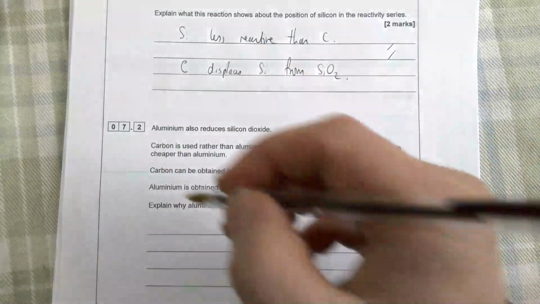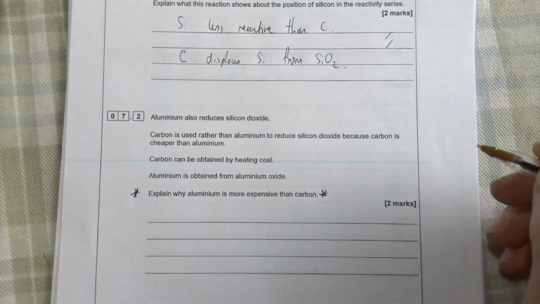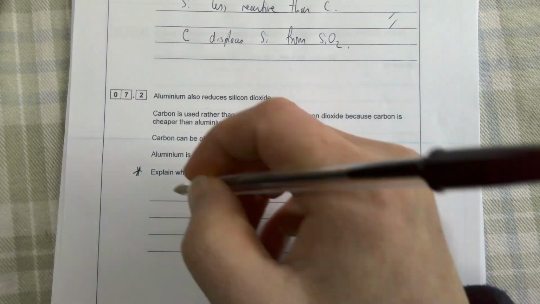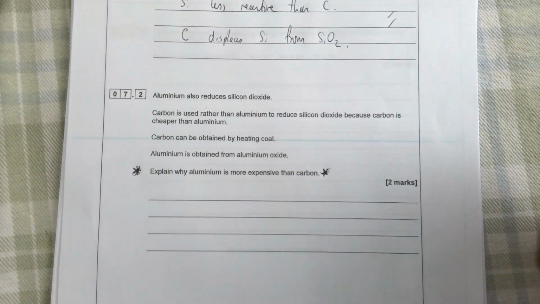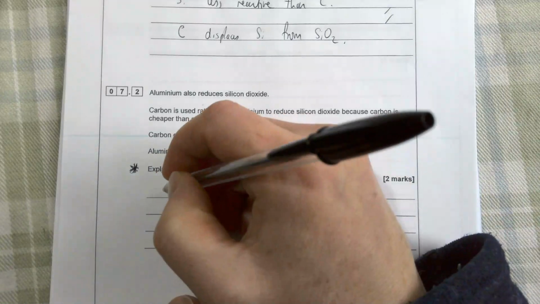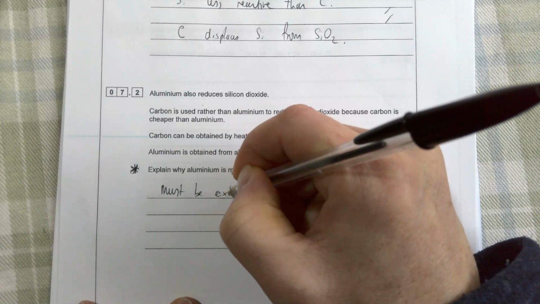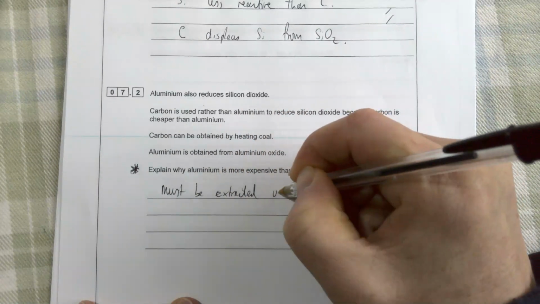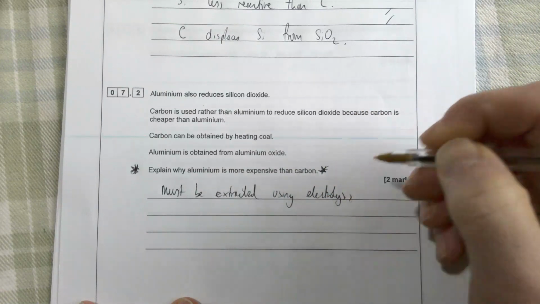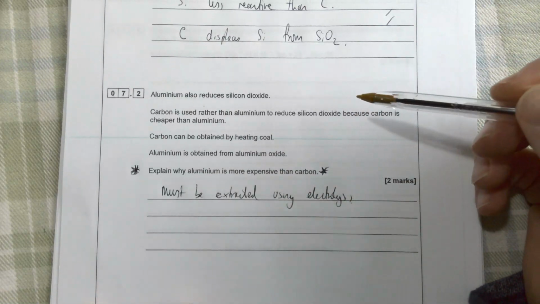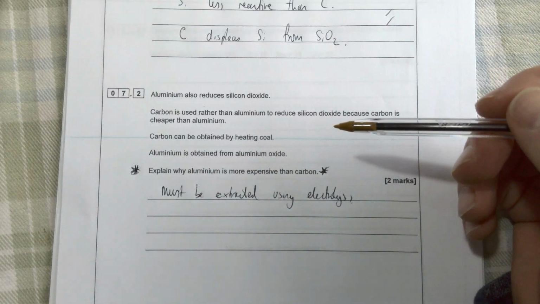I don't really know what's telling you all that stuff, but you simply have to explain this. So why is aluminium more expensive than carbon? And this is just some knowledge that you have to draw on from your teaching, right? So aluminium is more expensive because it must be extracted using electrolysis. And the reason why is that it's more reactive than carbon.